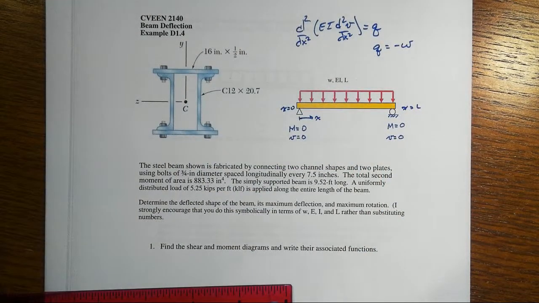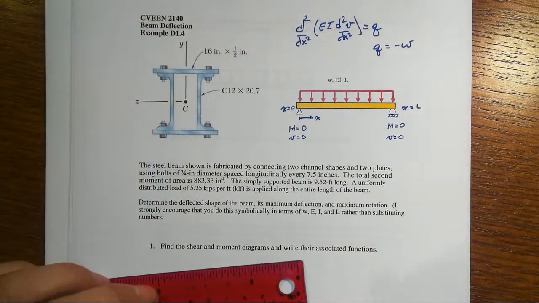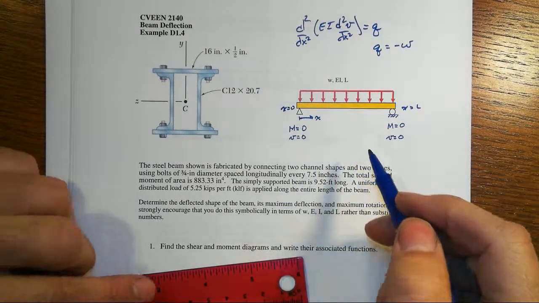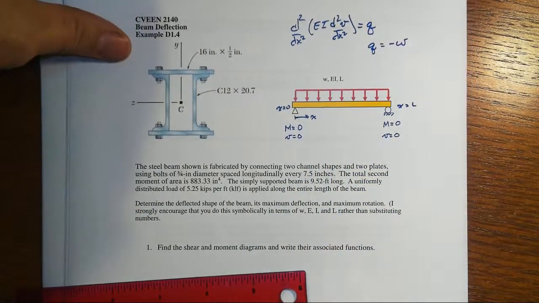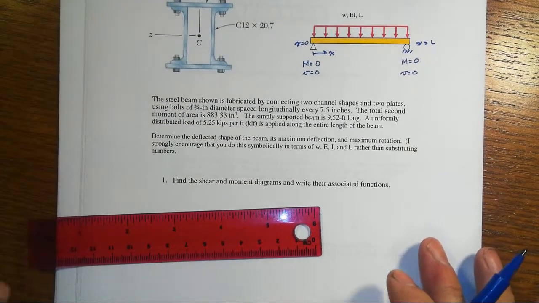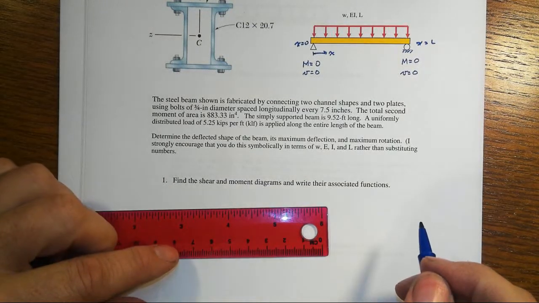So we're going to go find what the deflected shape of the beam equation is. We're going to find its maximum deflection. In a symmetric situation, we would anticipate that to be at the middle, and that will turn out to be the case here. And we're going to do this entirely symbolically. So we're going to find the shear and the moment diagrams and write their associated functions.